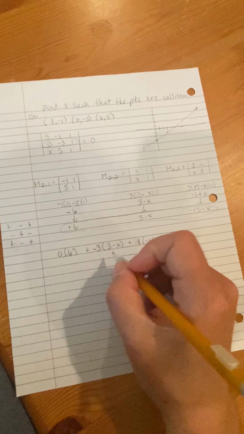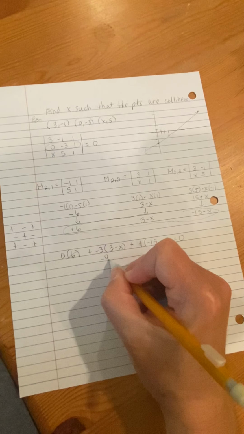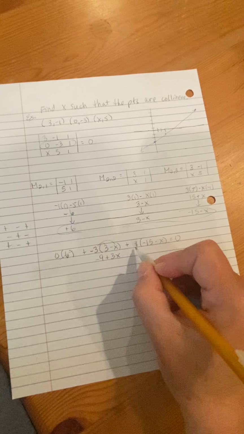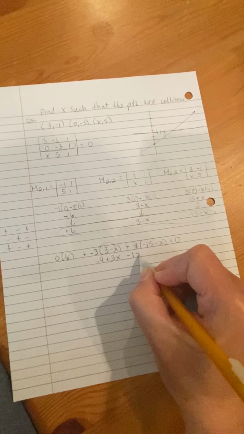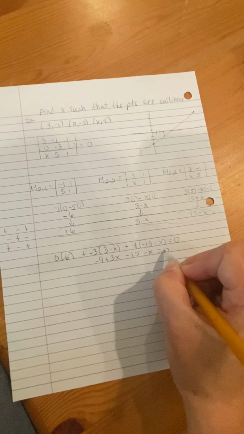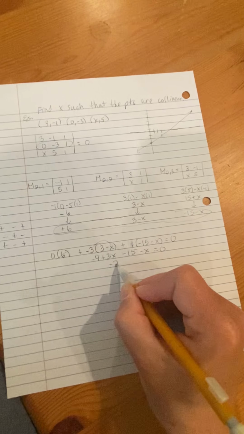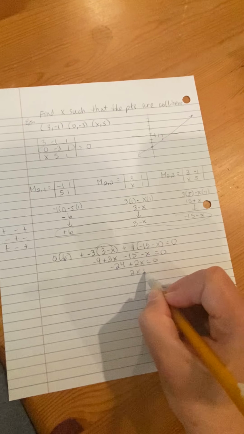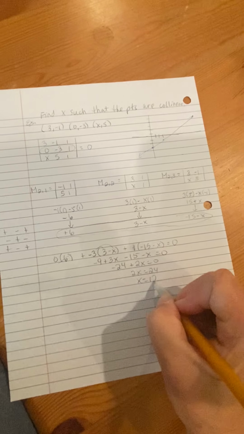The first term is already 0, so this is negative 9 plus 3x here. This is just distributing a positive 1, so that's easy. That's just minus 15 and minus x. Again, we want that to be 0. So combine like terms: negative 24 plus 2x equals 0. Add your 24, and we can see x equals 12.